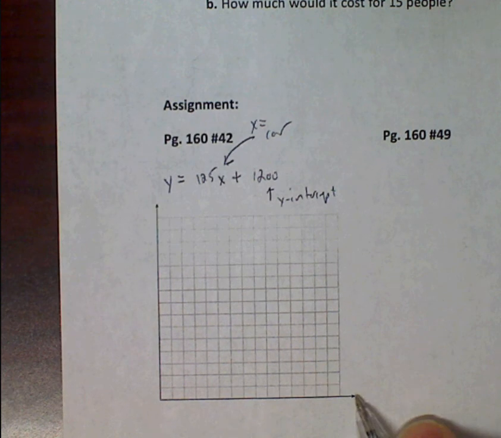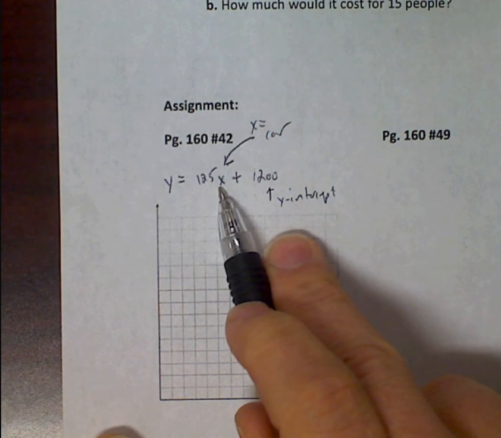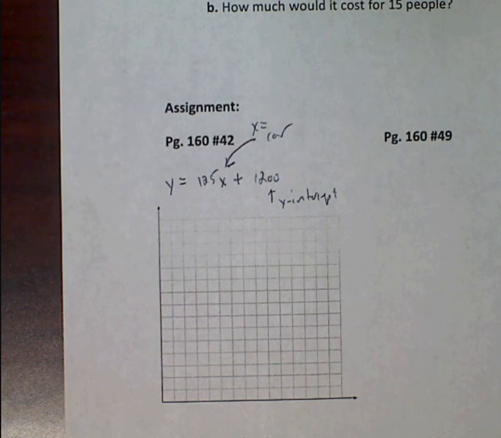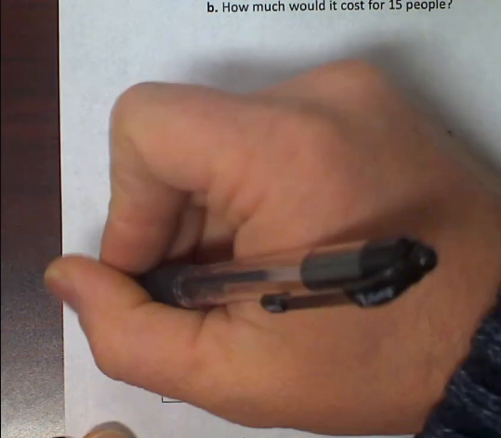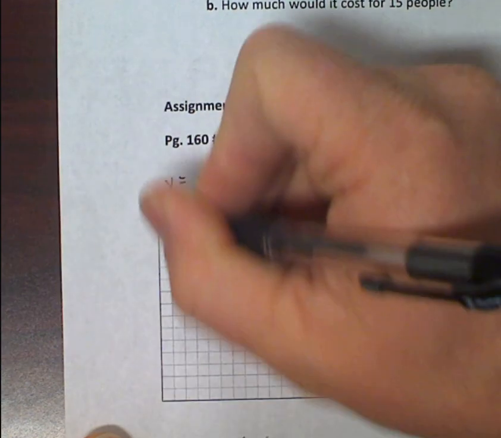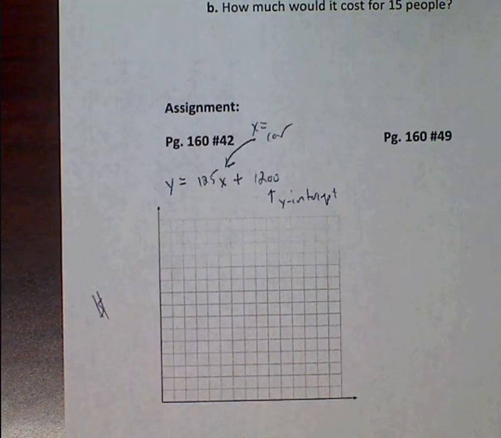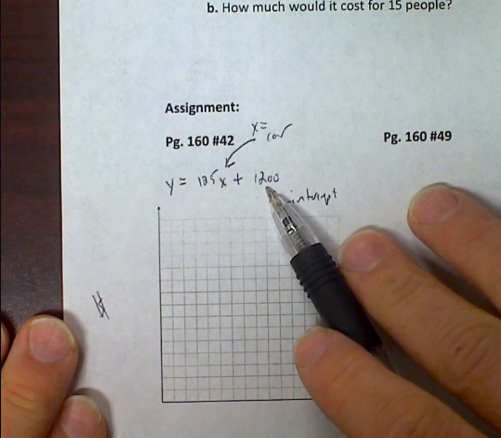My x-axis represents my x. My x represents cars. So however many cars he sells, that's what it's going to be. Then my y-axis would stand for my money. How much money does he earn for every car that he sells? So here we go. So he starts at 1,200.